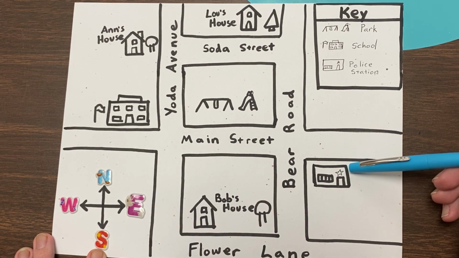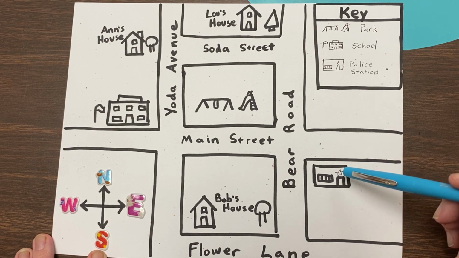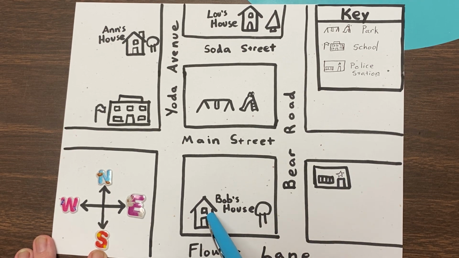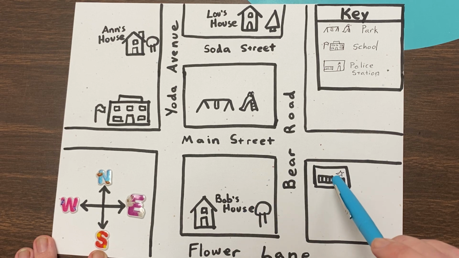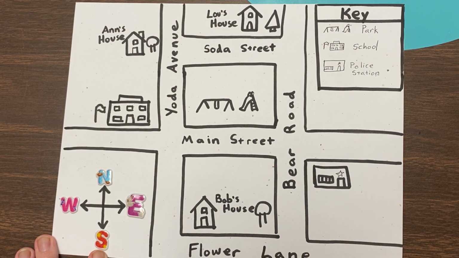The police station is blank of Bob's house. Did you say east? The police station is east of Bob's house. That's how we say this.